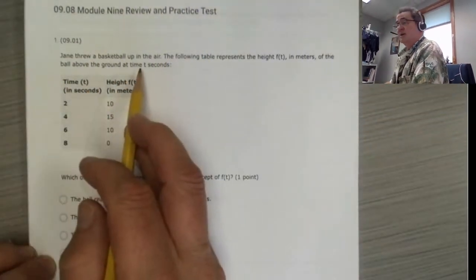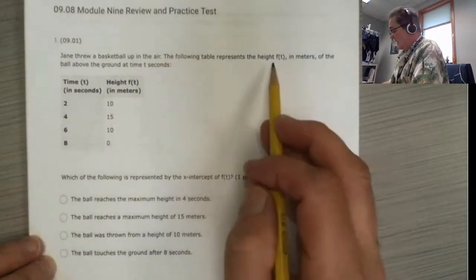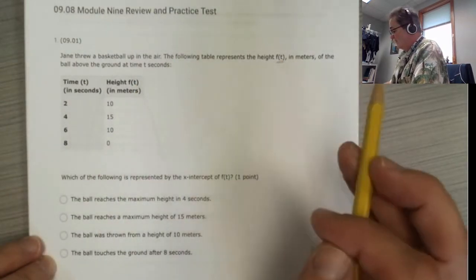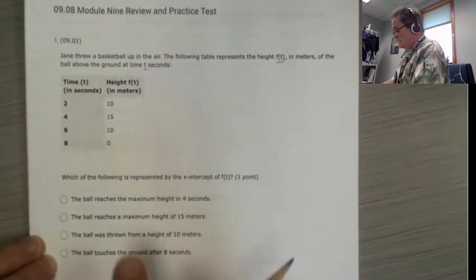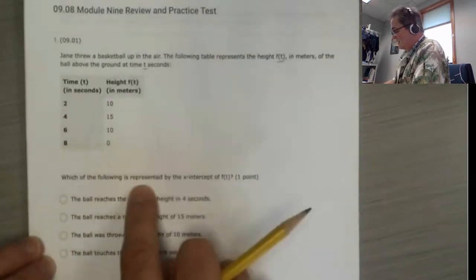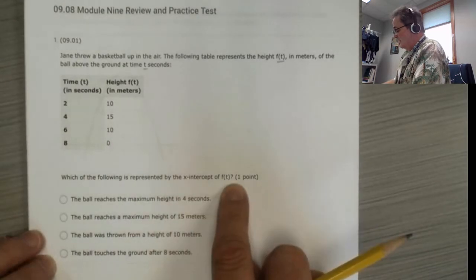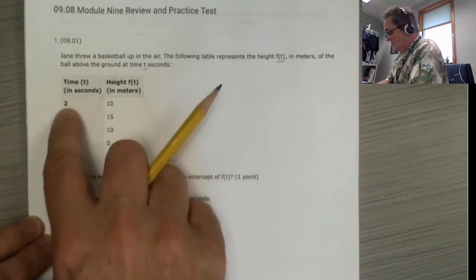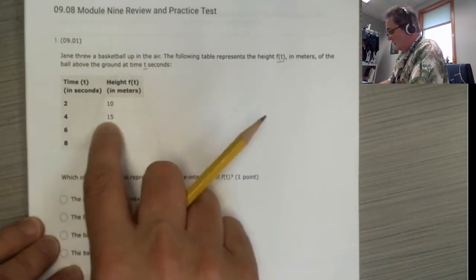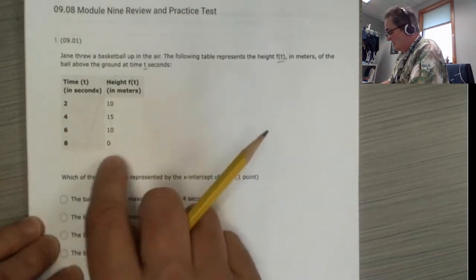Let's get started. Jane threw a basketball up in the air, and the following table represents the height in meters of the ball above the ground at t seconds. So here's our table. It says, which of the following is represented by the x-intercept of f of t? So let's think about this. Let's see what's going on here. At 2 seconds, it's a 10. At 4, it's a 15. At 6, it's a 10. At 8, it's a 0.